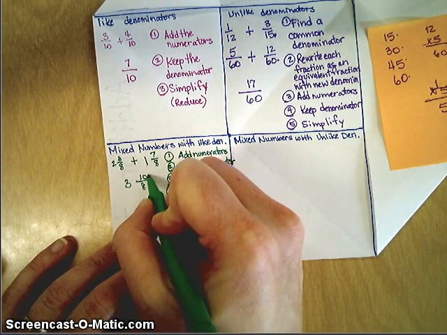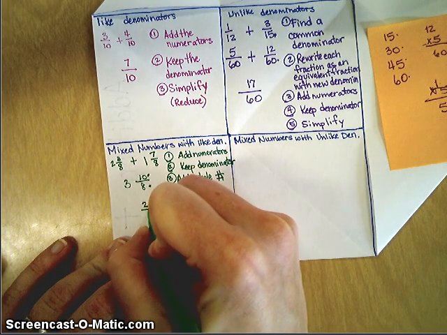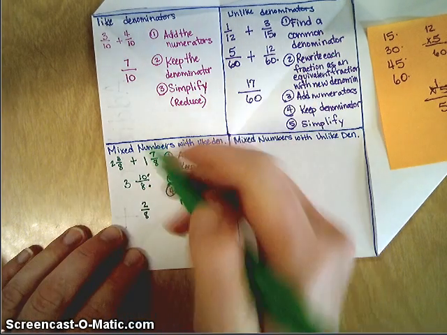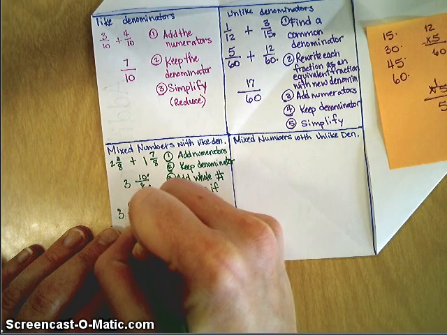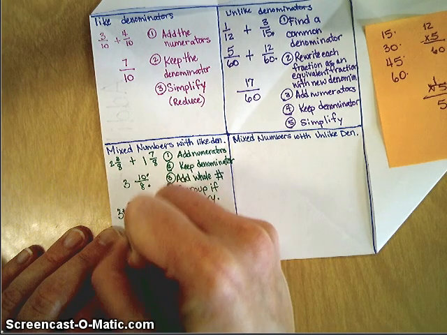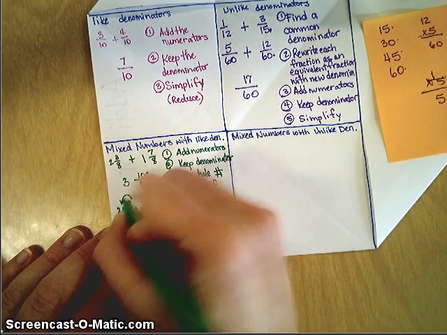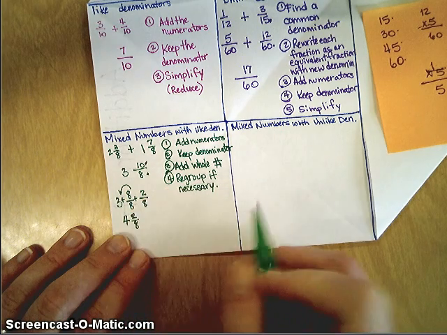So here, this is improper. So I'm going to take 8 out of the 10 and have 2 remaining. So if I have 3 and 8/8 plus 2/8, here's the 10. This is a whole, so it gets squished into here. So we've got 4 and 2/8.